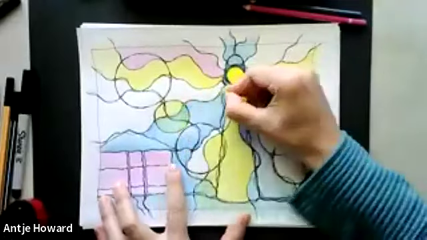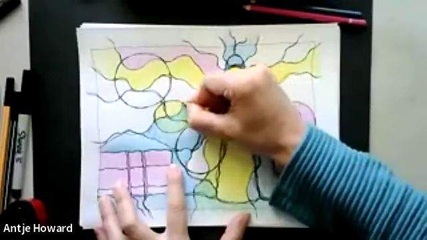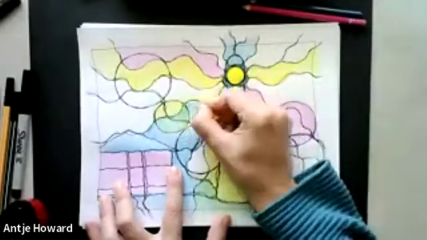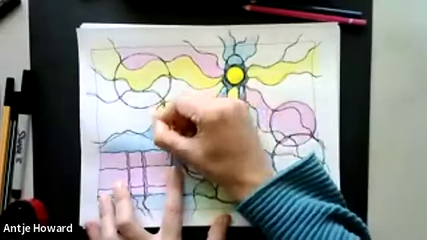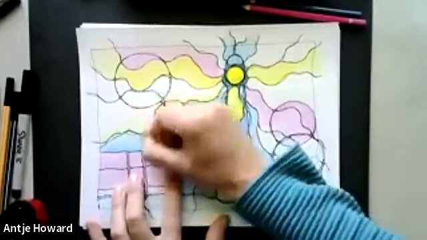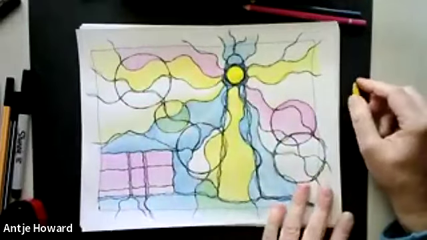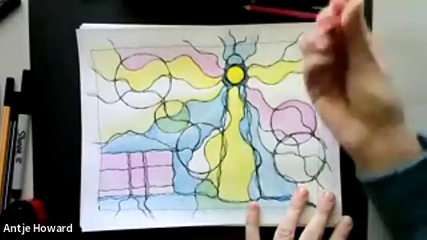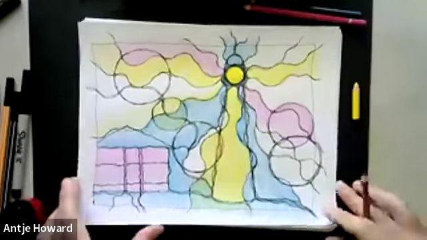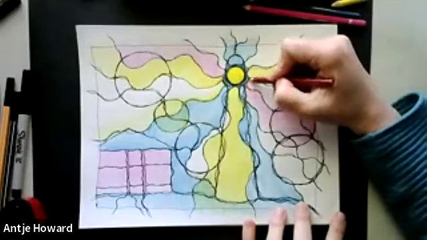And also, I should have said that as well, you don't have to fully color the different segments. So here I feel there's just a little bit of yellow maybe. Maybe I want to go over this with some more red. Just playing with it. Let's do this maybe another 3-4 minutes. Just playing with the color.